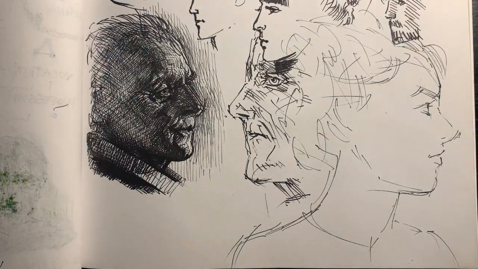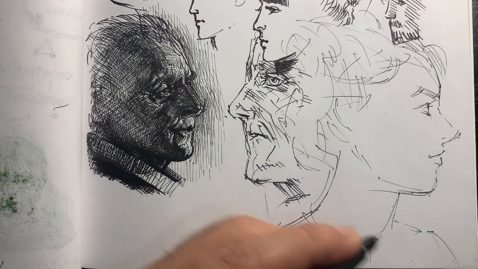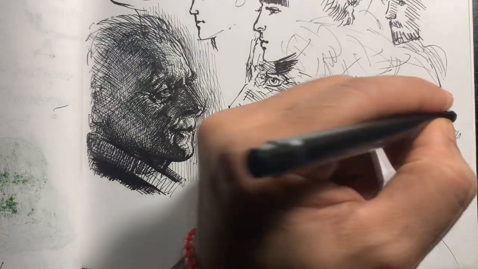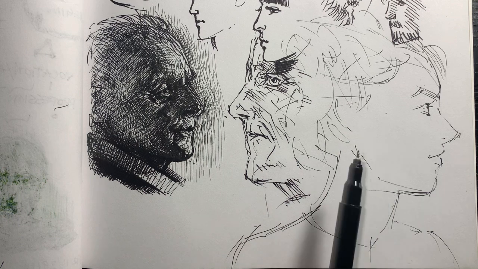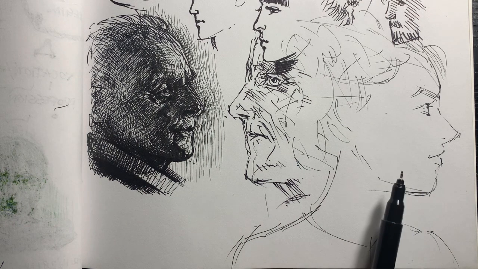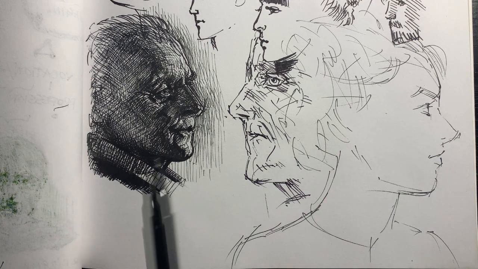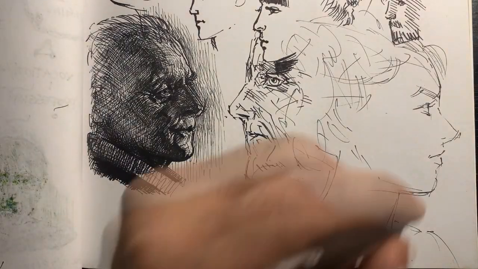This is my preferred style, because I like how I can go more stylized and make it a character, or go more realistic, so to speak, and capture a likeness if I wanted.